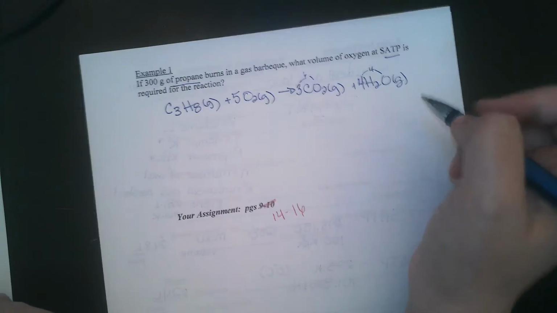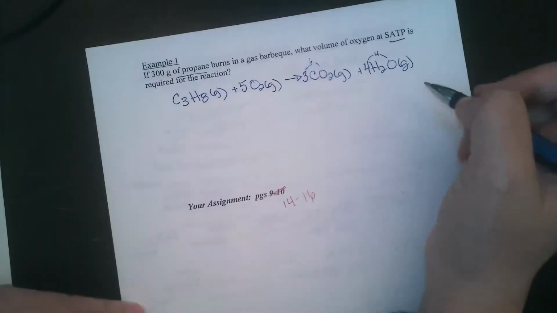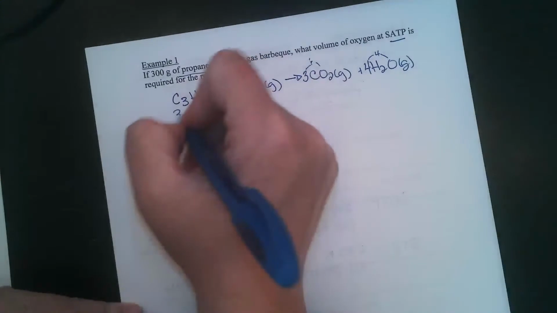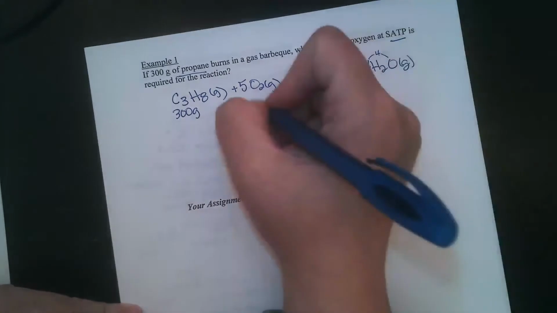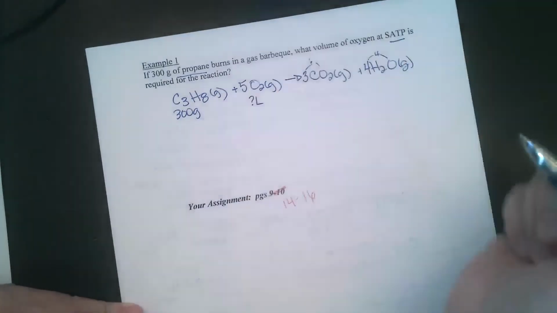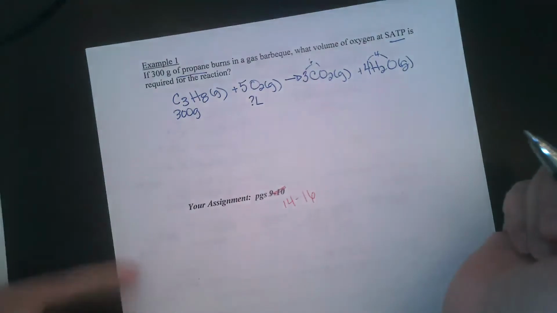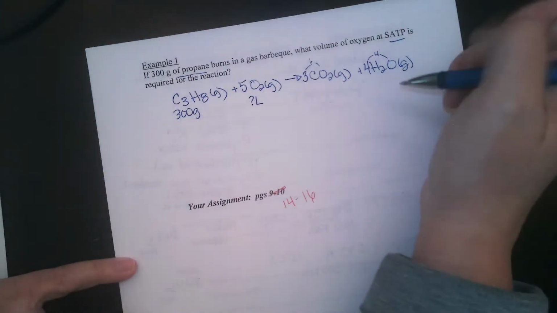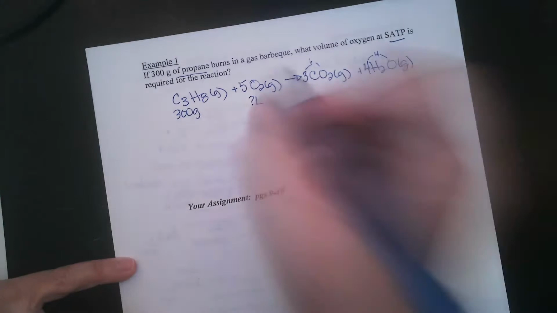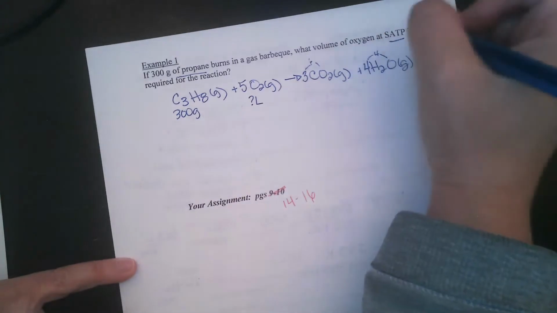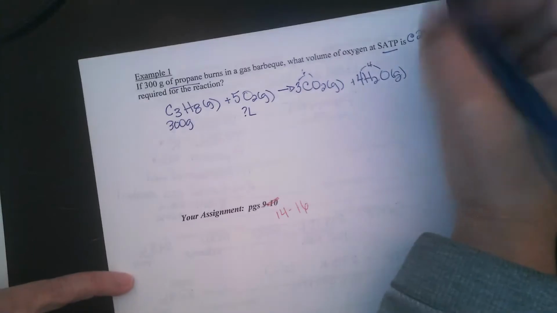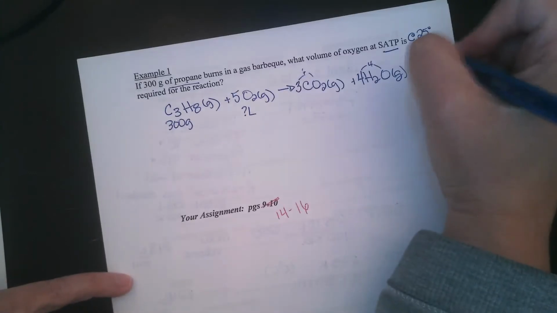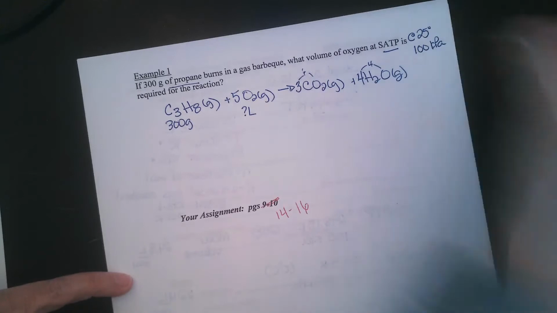The next piece that we're going to do is write down our known information. We have 300 grams of propane, and it's asking us for what volume of oxygen we are going to have. It tells us at SATP. At SATP means that it's going to be 25 degrees Celsius and 100 kPa.